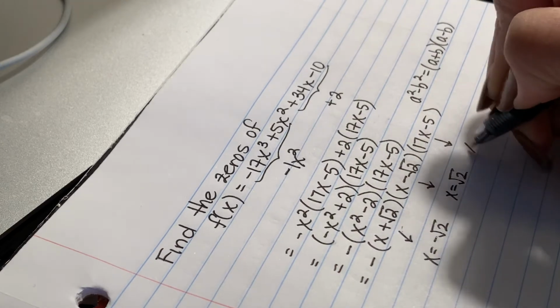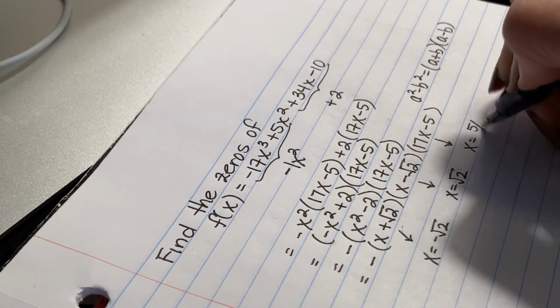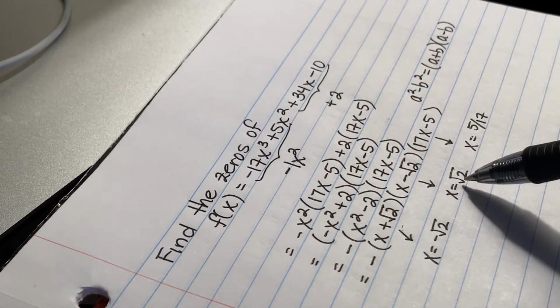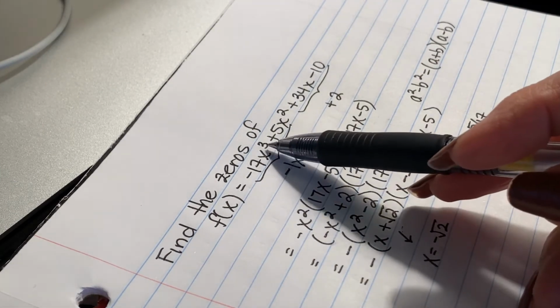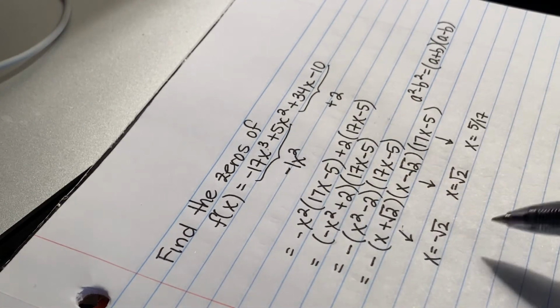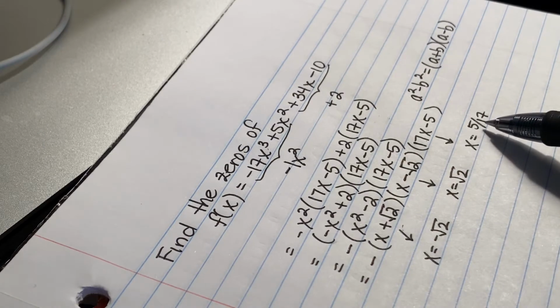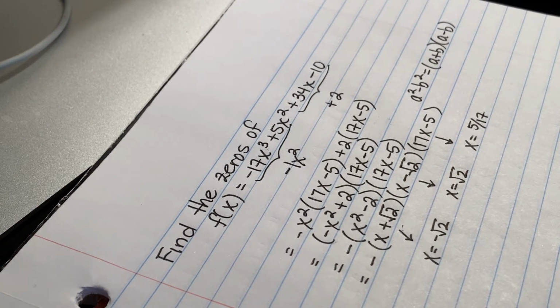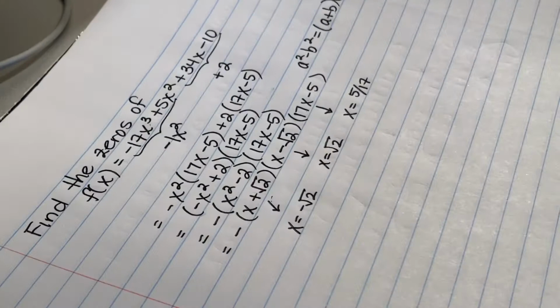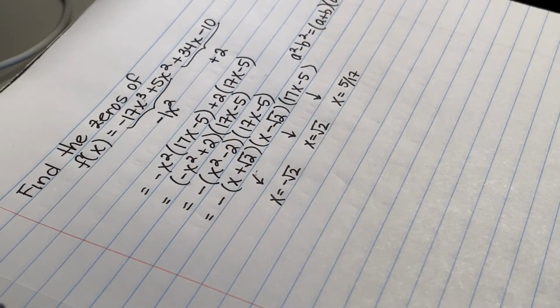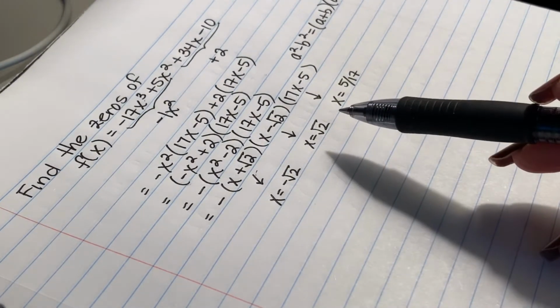So we have 3 roots, and it matches up with the fact that our polynomial degree was 3. Therefore, we should end up with 3 roots. So that's where the polynomial is intersecting the x-axis at those 3 points, those 3 x-intercepts.